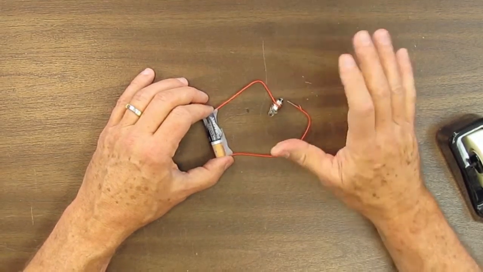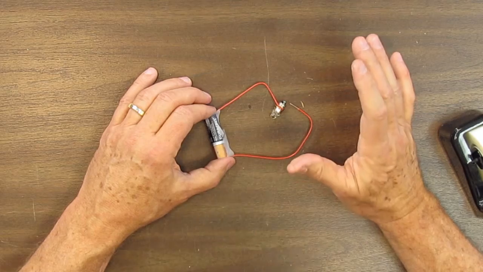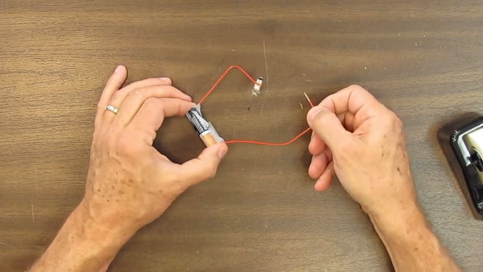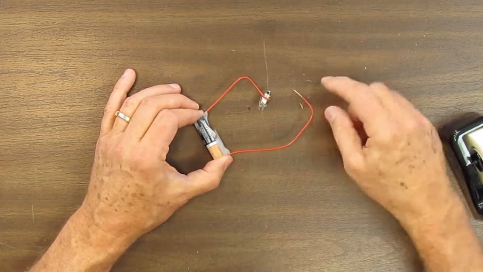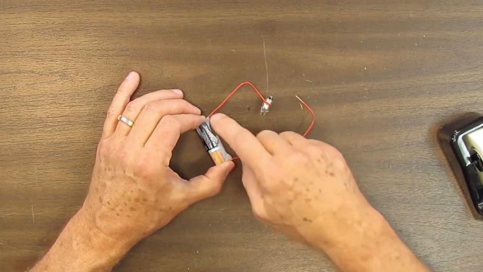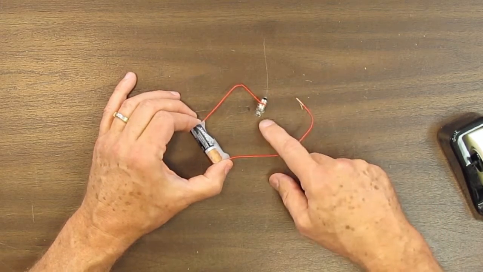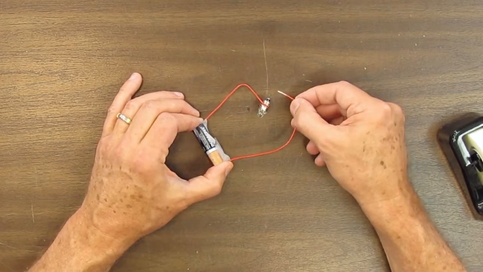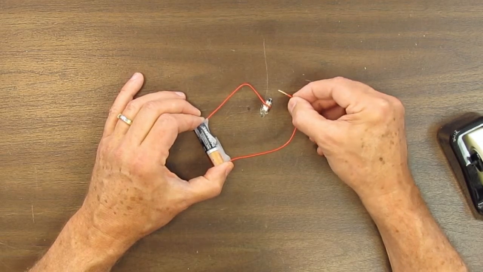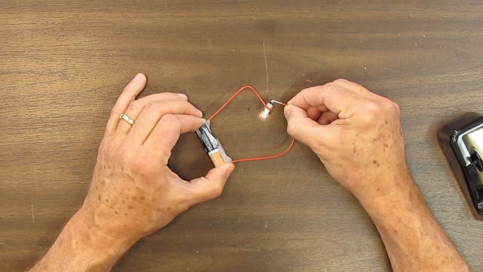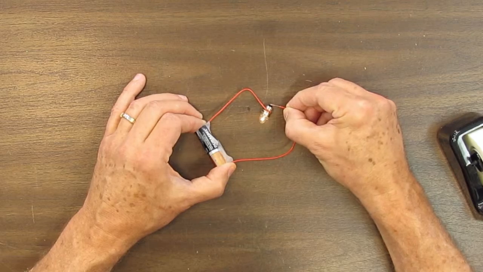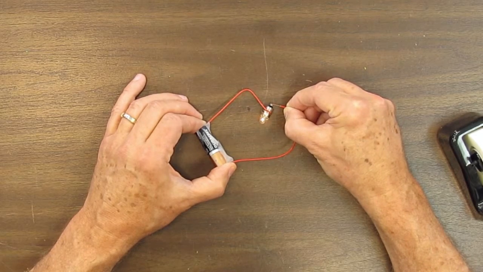But the ideas to understand and remember are that when there's not a complete round trip for the electricity, the bulb is off because the electricity is not flowing. But when you make a complete circuit, the electricity will flow.